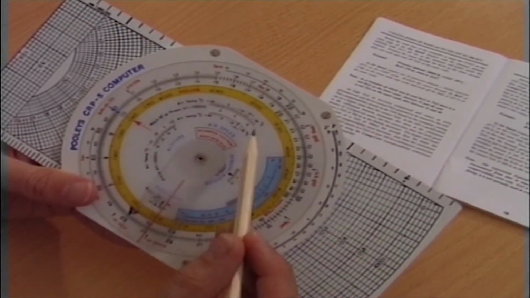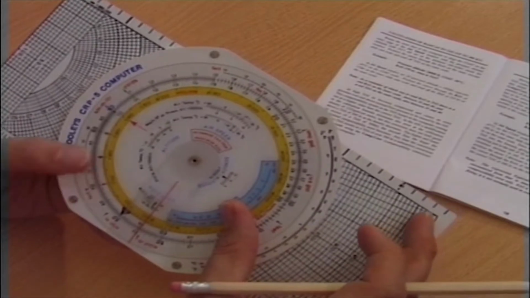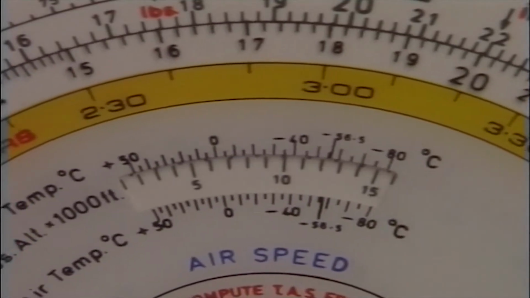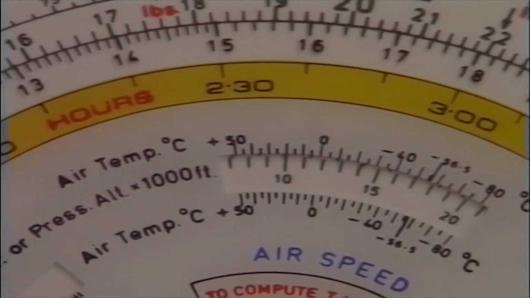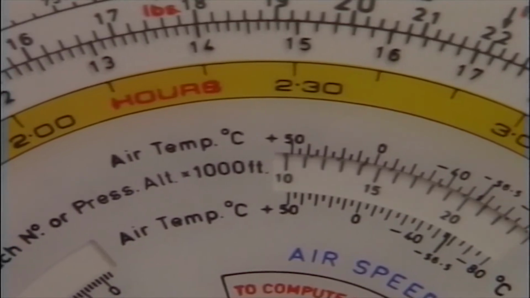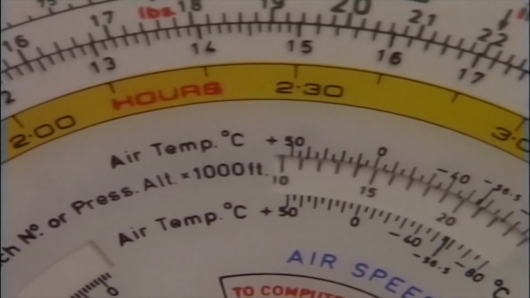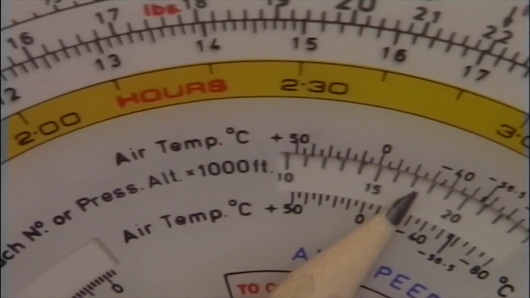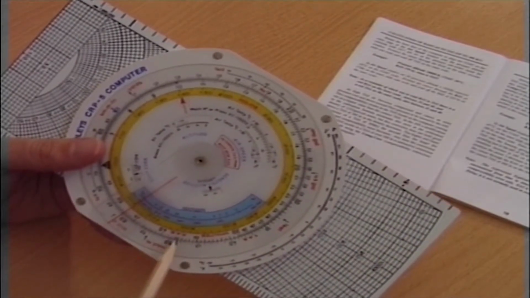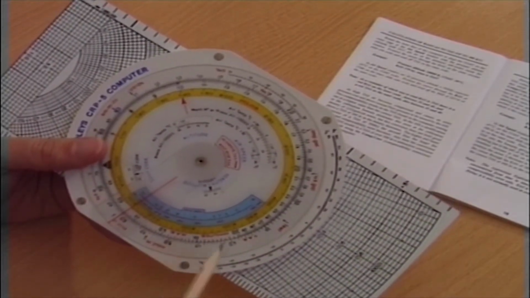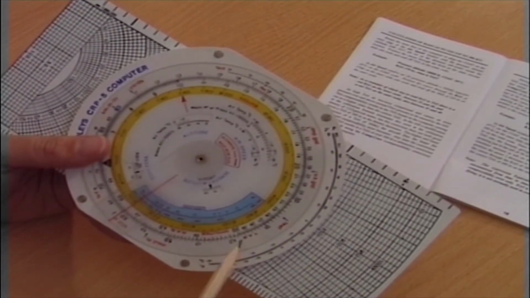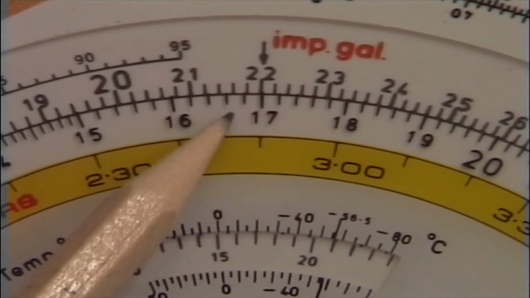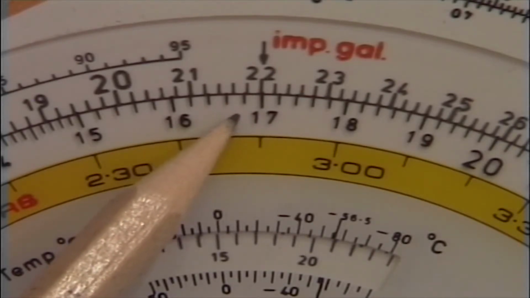Using the airspeed window, line up 18,000 feet against minus 30 degrees Celsius. Rectified airspeed is shown on the inner scale marked in red here, and true airspeed is marked in red on the outer scale here. 170 knots RAS on the inner scale is lined up with 220 knots TAS on the outer scale.